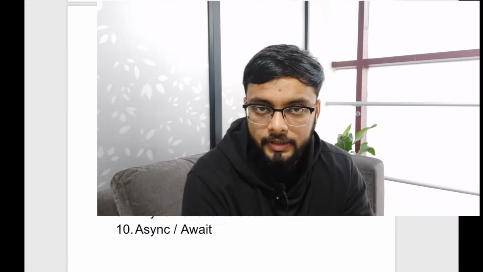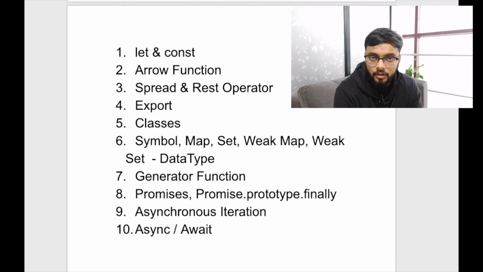Maybe the nomenclature is not so good, but ES 2015 is actually ES6 in short notation. There are some really great features which we will talk about today.